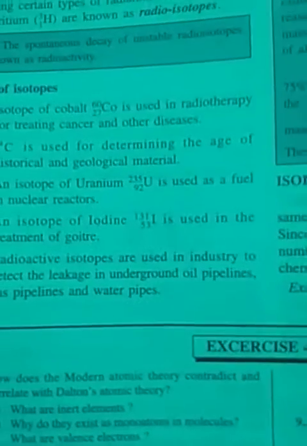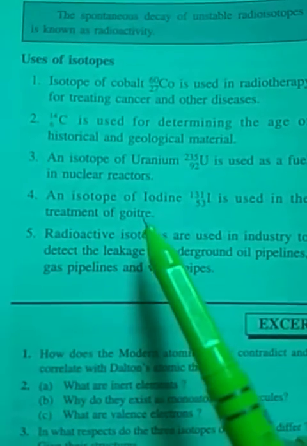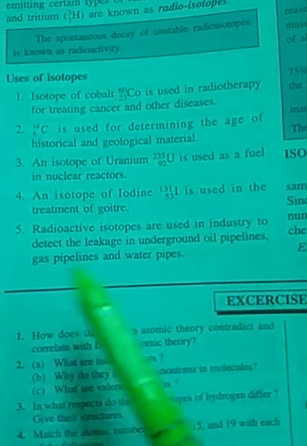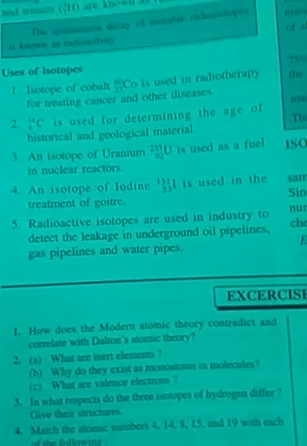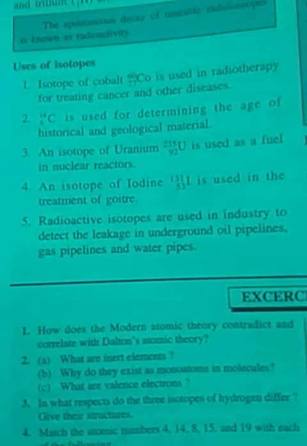So this iodine therapy is done to cure the goiter disease. Radioactive isotopes are used in industries to detect leakage. If there is any leakage in the pipes or anywhere, this is used in the radioactive industry.